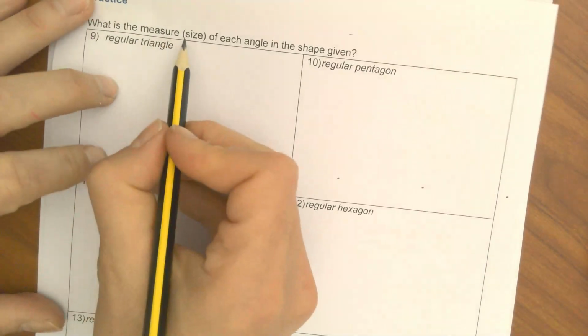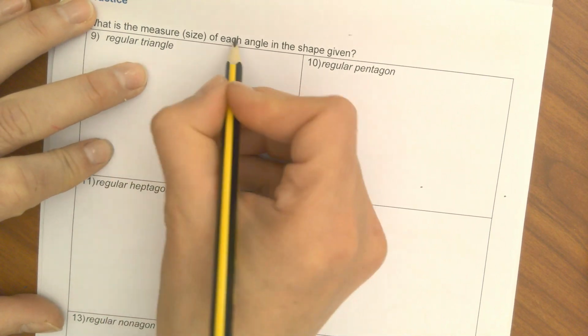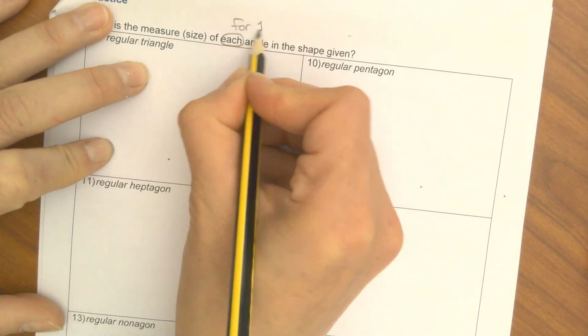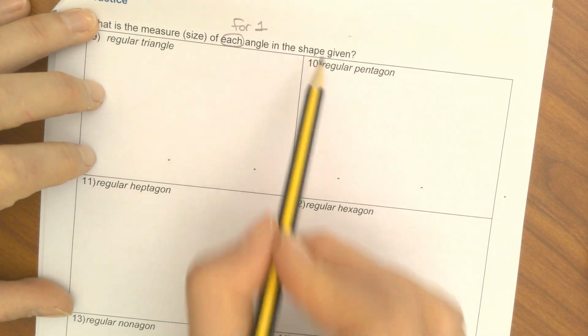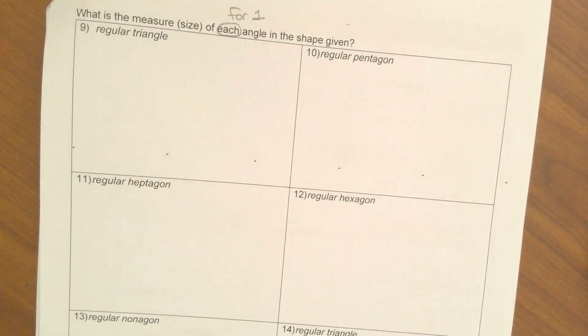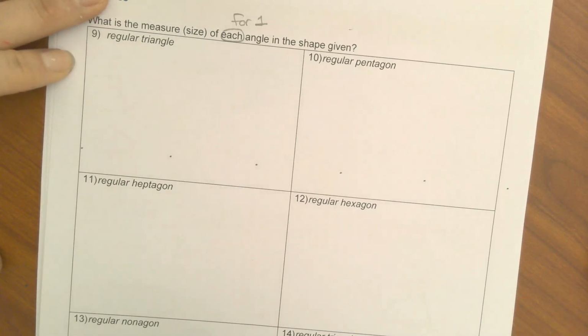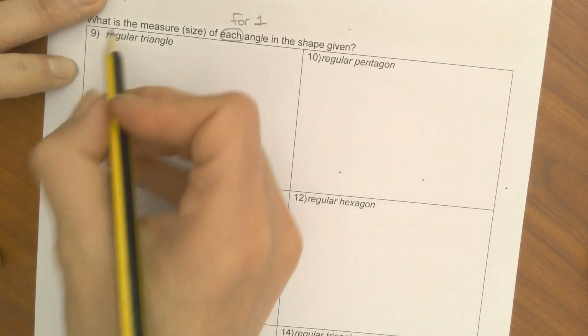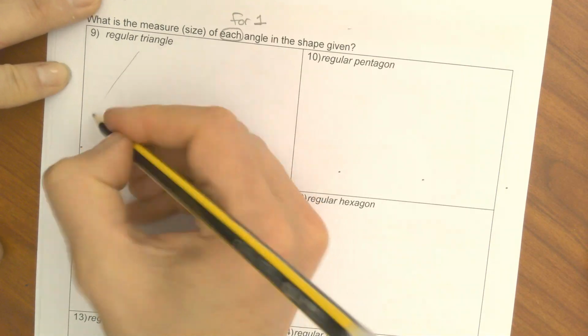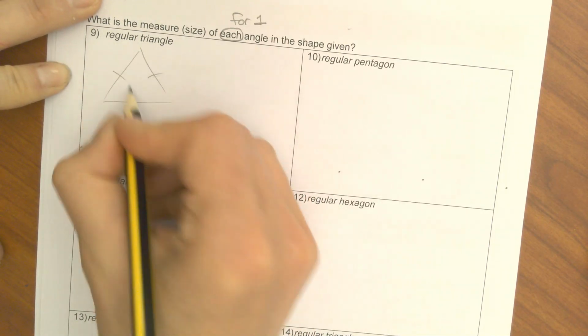What is the measure or the size of each? Each means for one. For one angle in the given shape. So I have to find one angle. Okay, so a regular triangle. Regular means all the sides are the same.